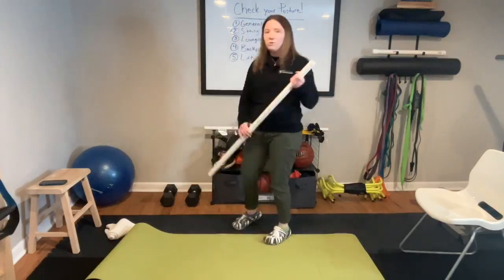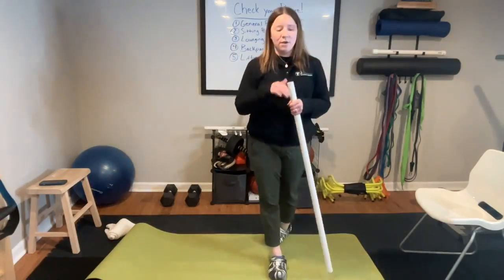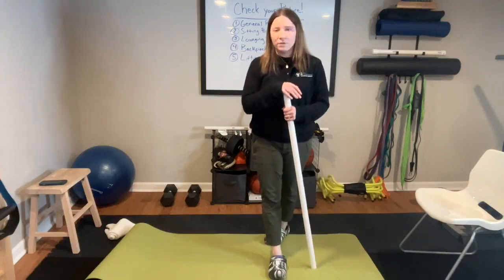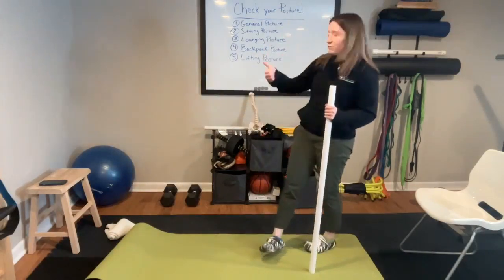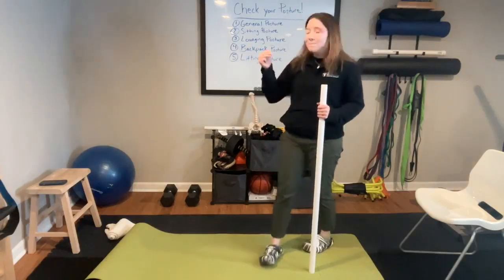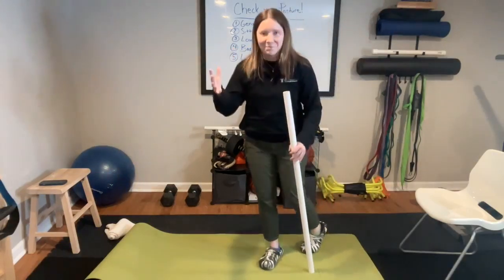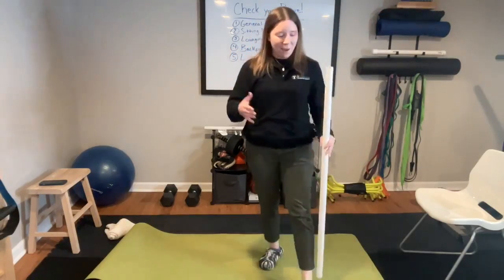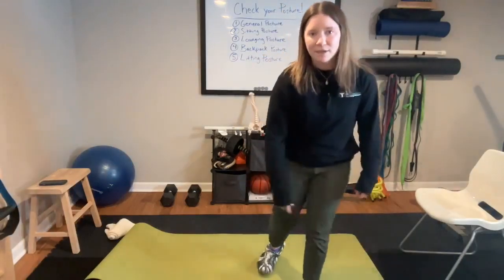Cool. So those are your 5 aspects of posture that we went over today. So we have general posture, sitting posture, lounging posture, backpack posture, and lifting posture. A lot to think about, but hopefully you learned something that you can apply to your child's life that will help with their posture.